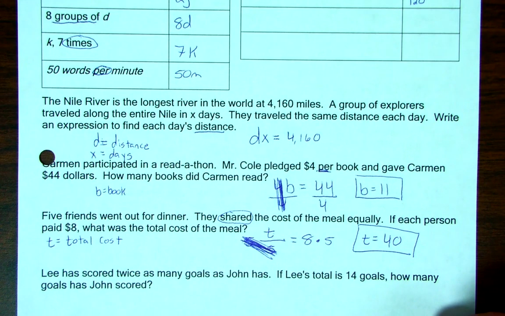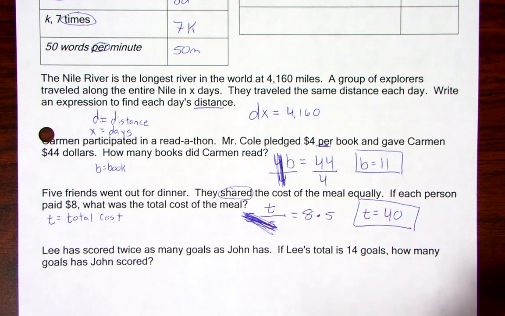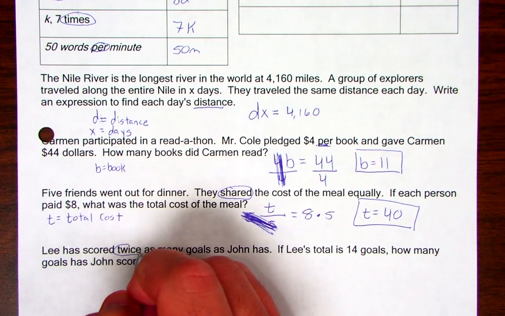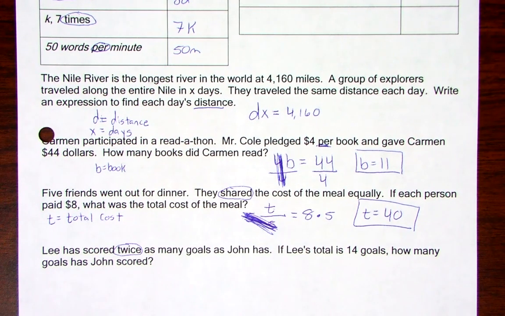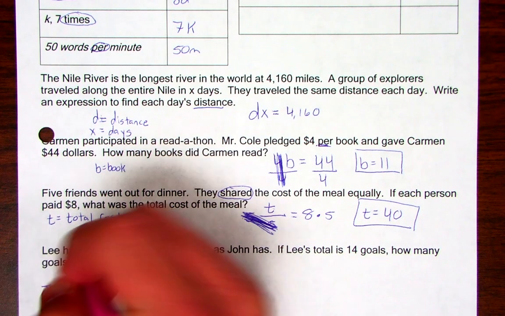All right. Last one. Lee has scored twice. Keyword here, twice as many goals as John. If Lee's total is 14 goals, how many did John score? Well, we're solving for John. So J is going to be my variable.